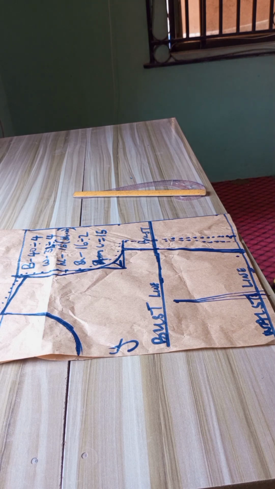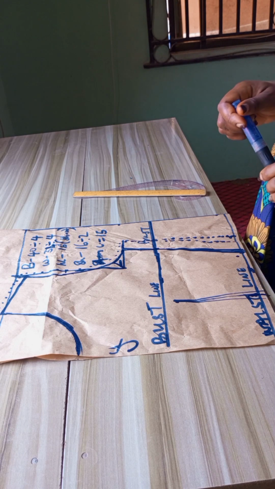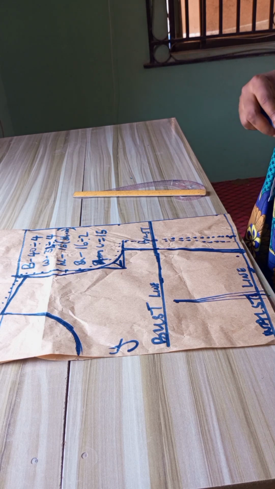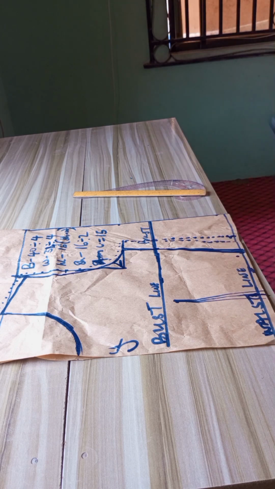So that is how far we can go today on our tutorial on the front upper bodice pattern drafting. So I hope you have learned 1 or 2 things.